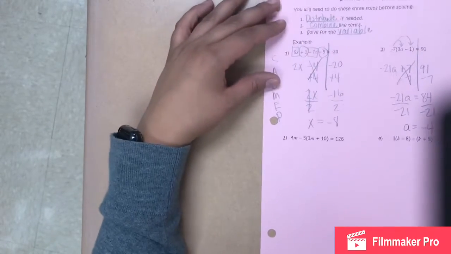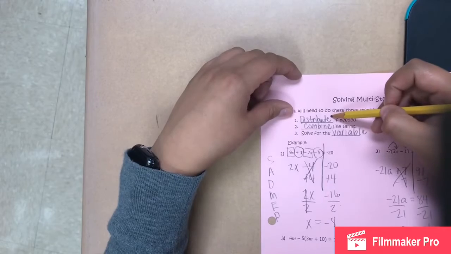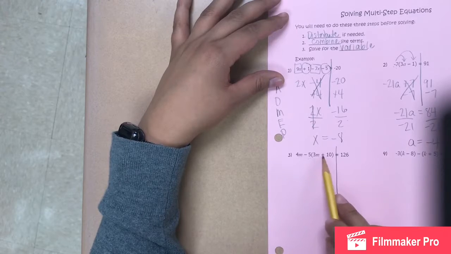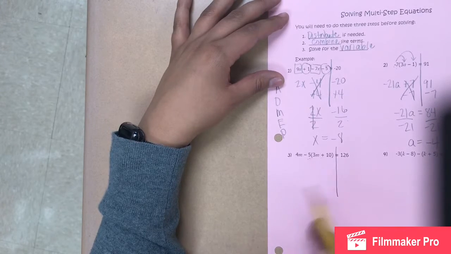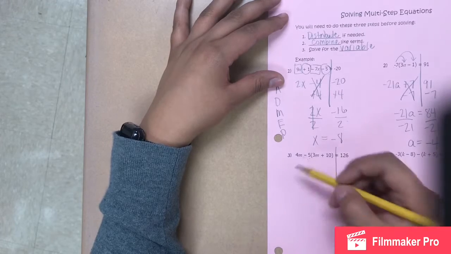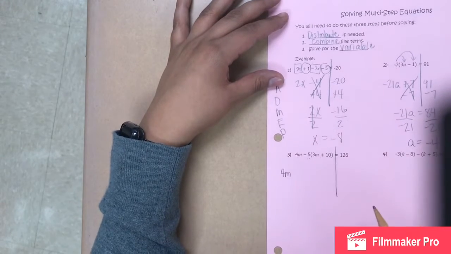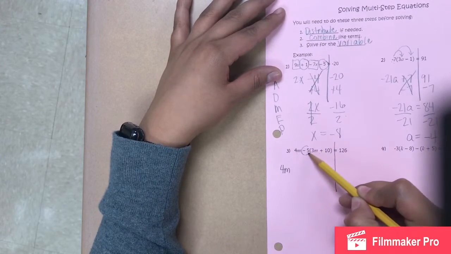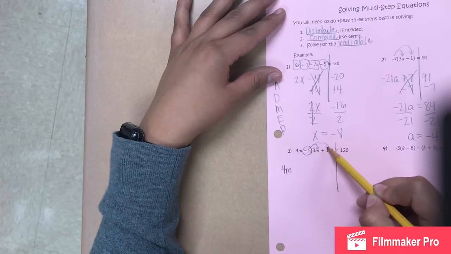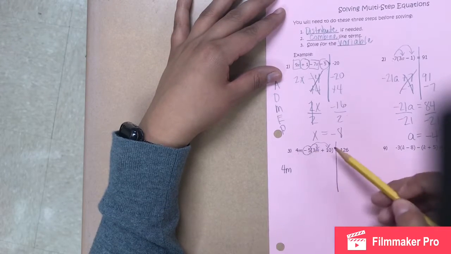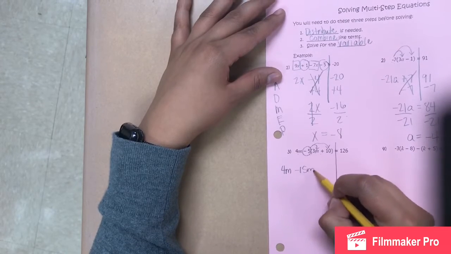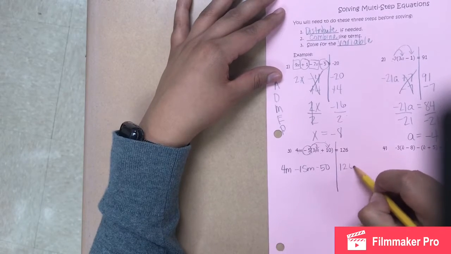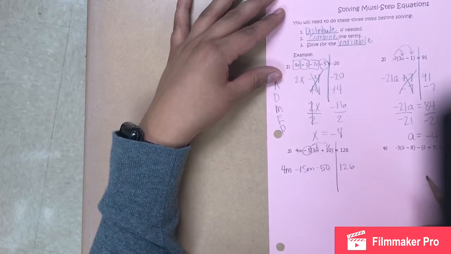Number 3, as I keep going. So first step is to distribute if you see any parentheses, okay? So if I look on the left side here, I see that there is a set of parentheses, so I need to distribute. But guess what's not included in that? The 4m. So because the 4m is not included, I'm going to bring that down. Be careful here, because I'm not distributing just the 5, I'm distributing negative 5 to both items inside the parentheses. So negative 5 times 3m is negative 15m. Negative 5 times positive 10 is negative 50. And 126 I'm going to bring down because there's nothing on that side to distribute.